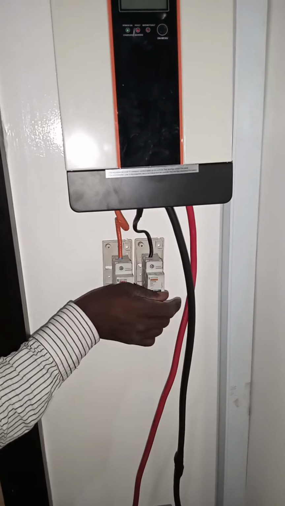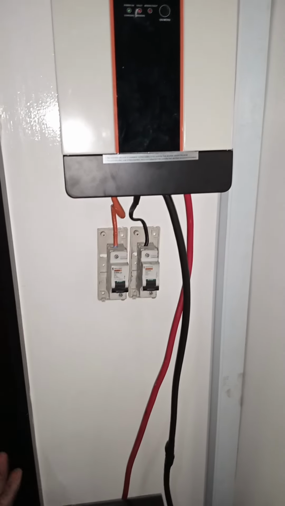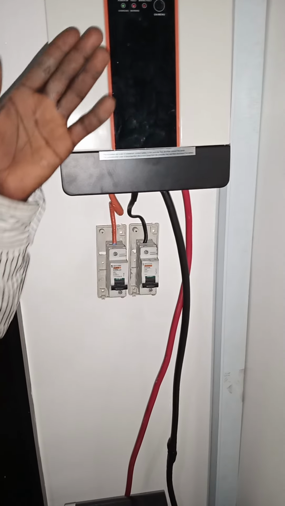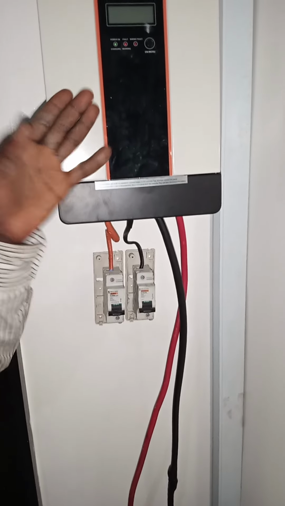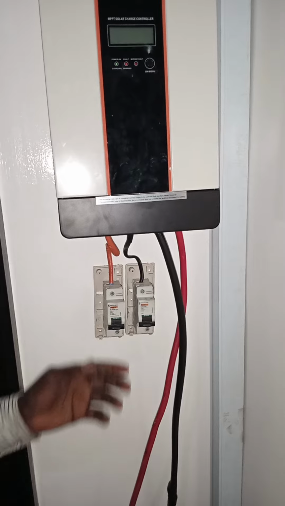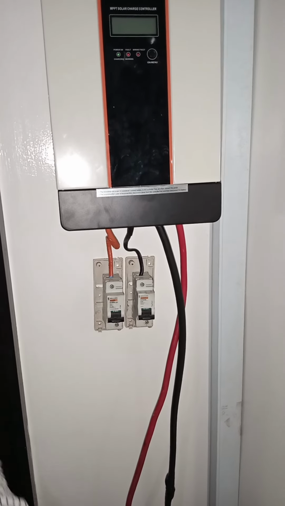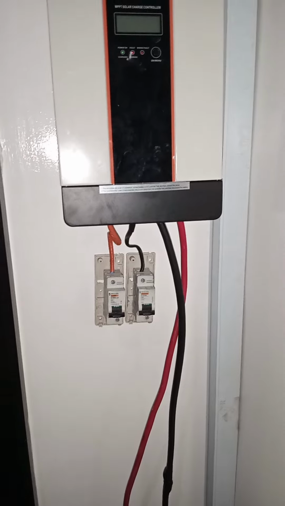Then we start working on the battery. When we finish, we switch it on again. That is the main two functions. One, to protect the life of the charge controller. Two, to protect the batteries and the controller when we carry out maintenance.